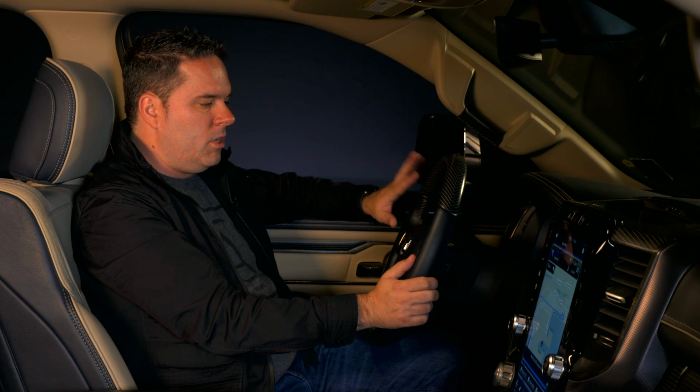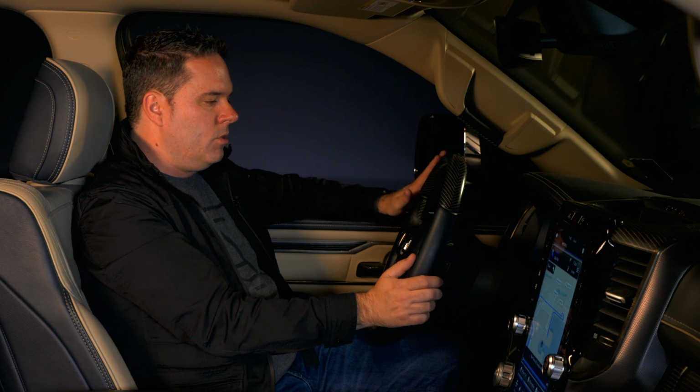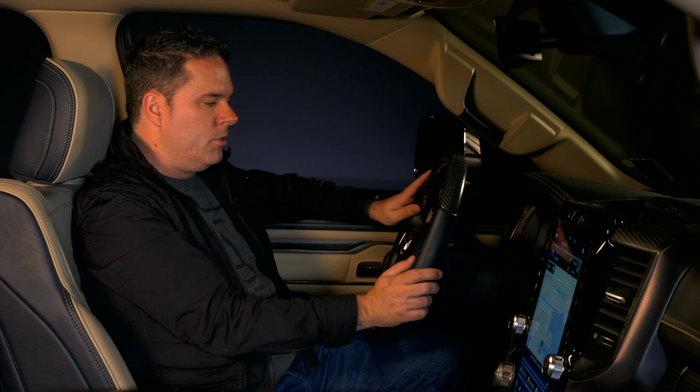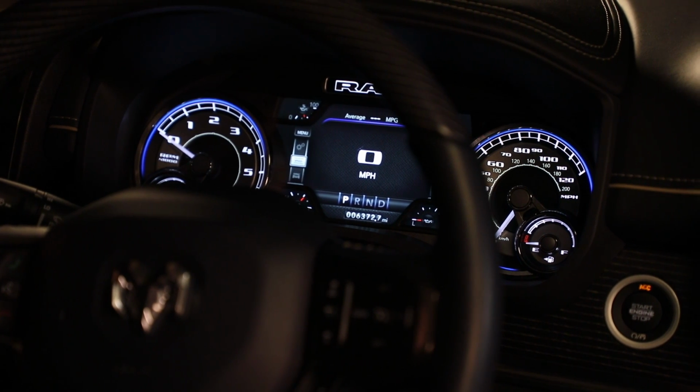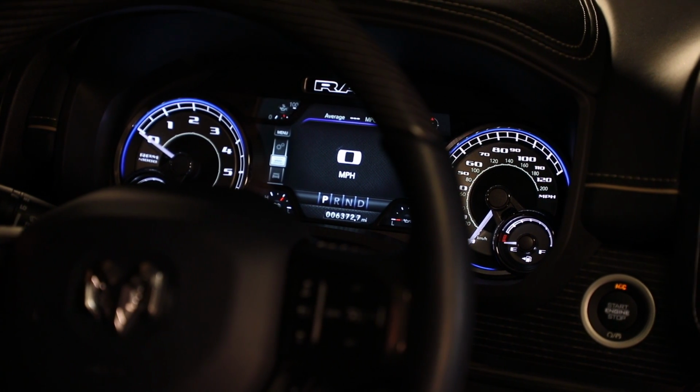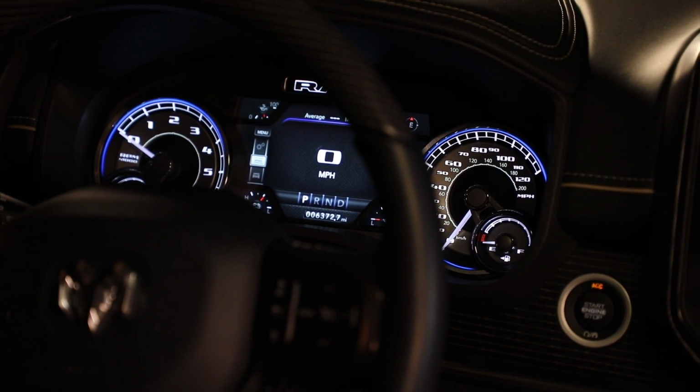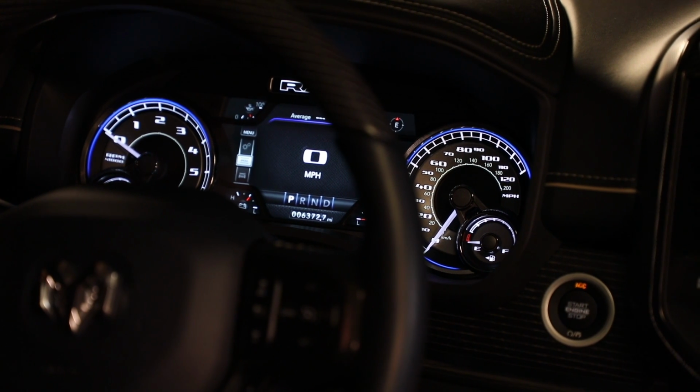So all of these can be customized, and we also have some other zones in the cluster that can be customized as well. All the information is provided nice and large so I can keep my eyes on the road and just have simple glance times looking down to see what I actually need.